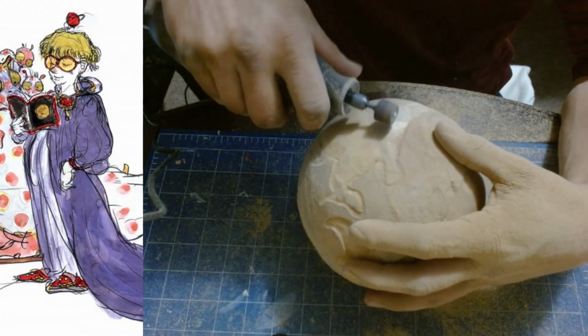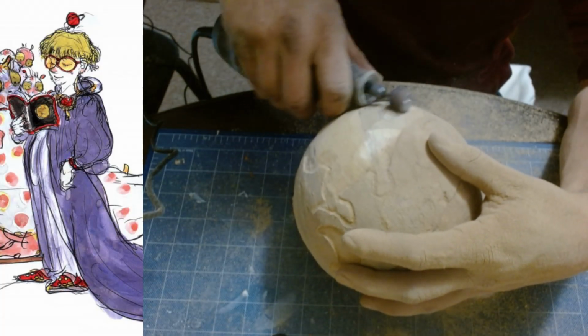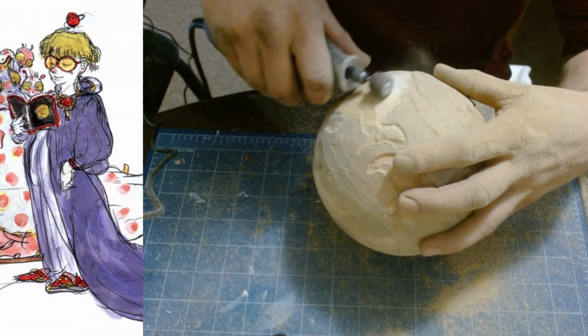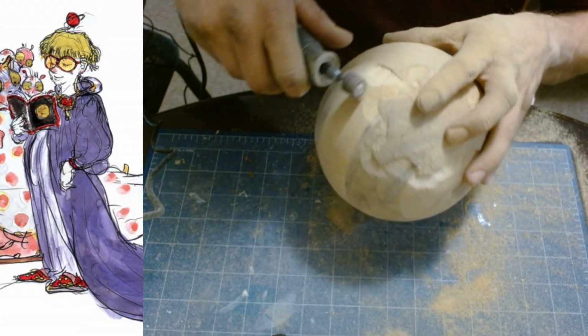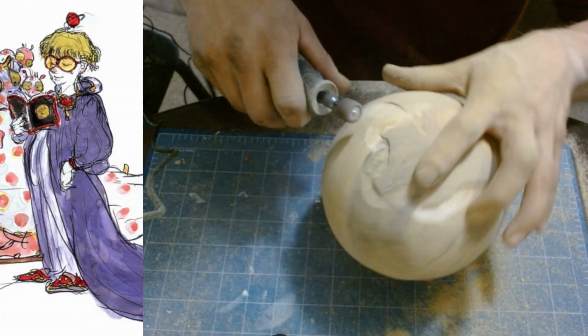How are we doing in time? 22 minutes. So this is actually going by kind of quick, all things considered.